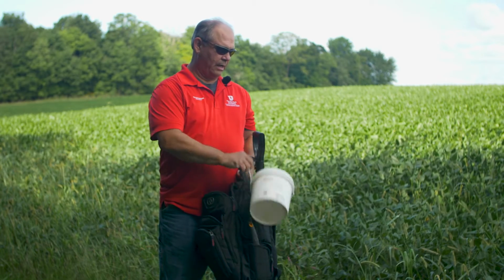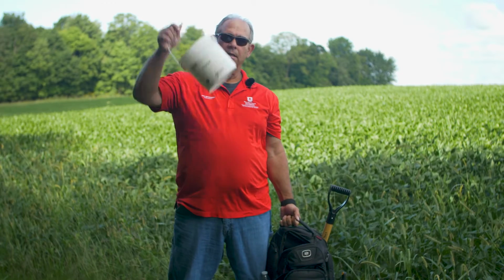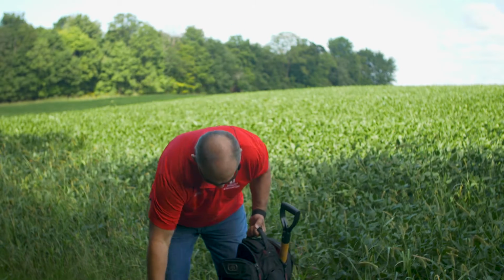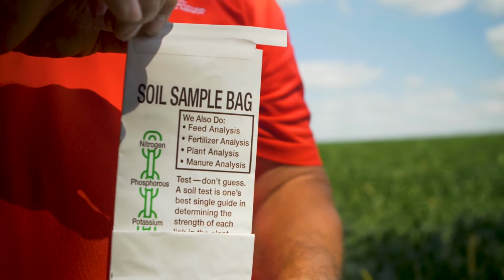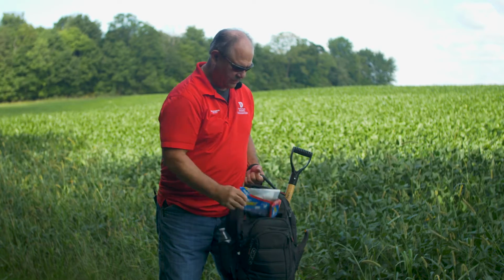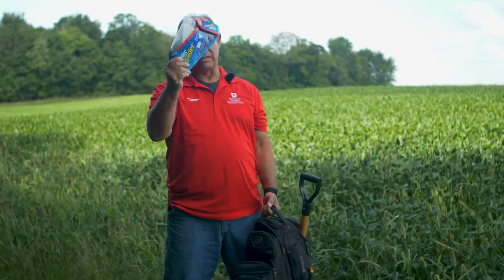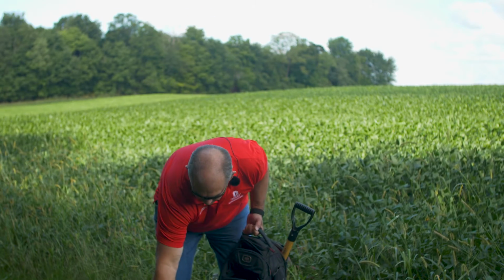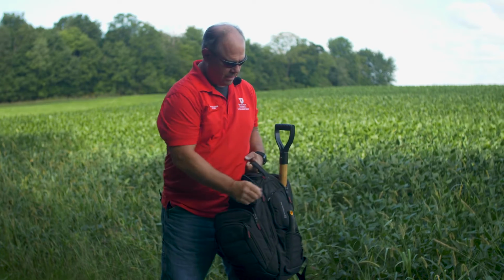If we're doing any kind of soil sampling, I've got a bucket that we can drop the soil samples into, and soil sample bags. We can also put leaf samples in there if I need to. I usually have some Ziploc bags for different samples, like leaf samples or insect samples, so we can close those off and keep them separate that way.